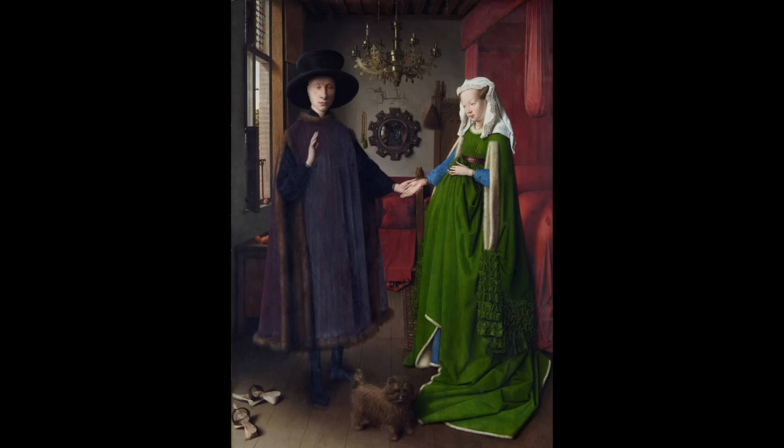In this painting, we see that the green of the dress harmonizes with the red of the bed, at the same time that it highlights the figure of the woman. She becomes the focal point of the composition.